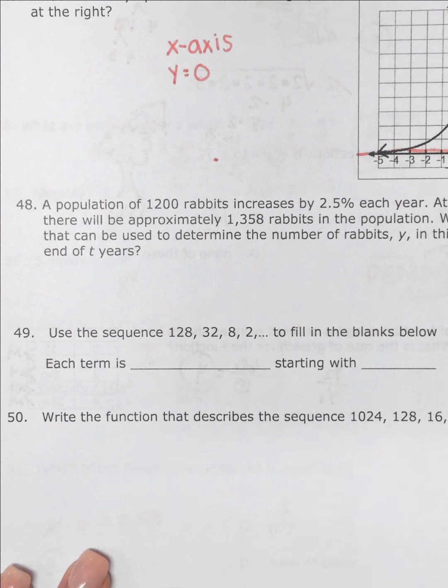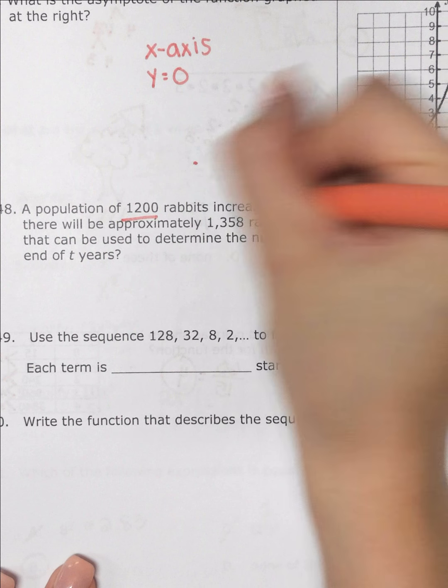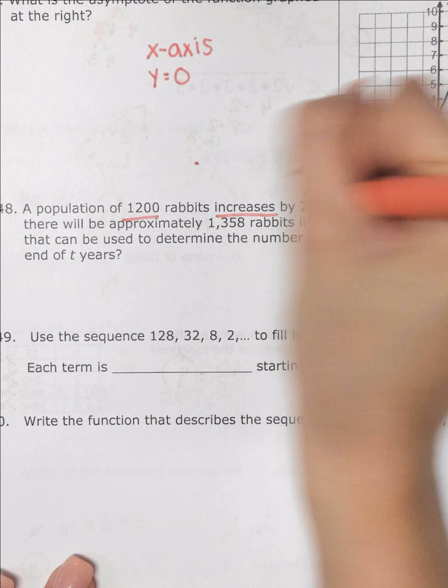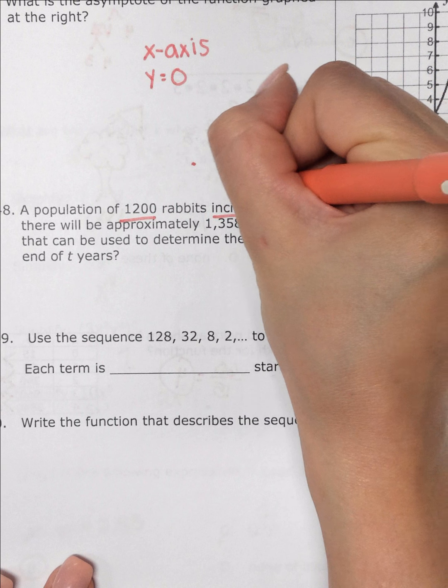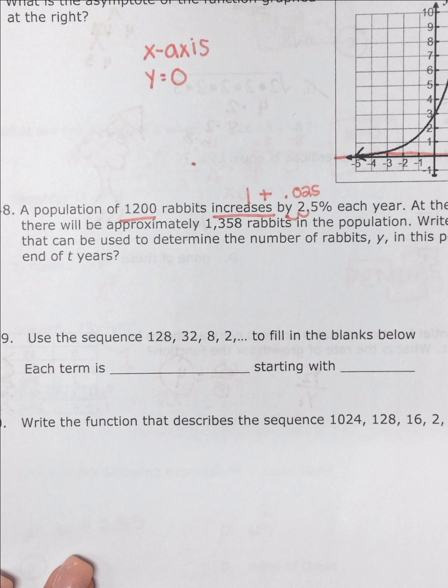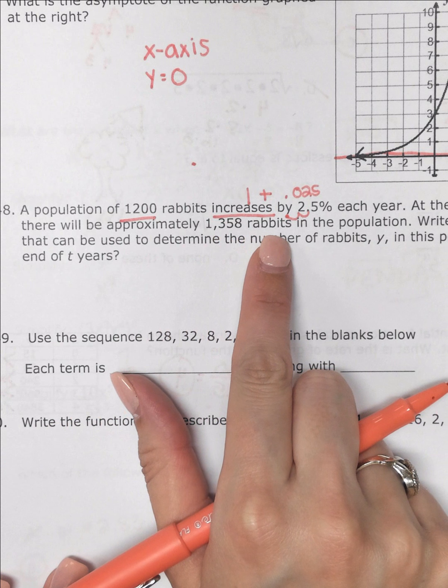Alright, a population of 1,200 rabbits, so this is the starting value, increases by 2.5%. So to change a percent to a decimal, you go 1, 2, so it's 0.025, and it's increasing from 1. At the end of 5 years, there'll be approximately 1,358 rabbits in the population.